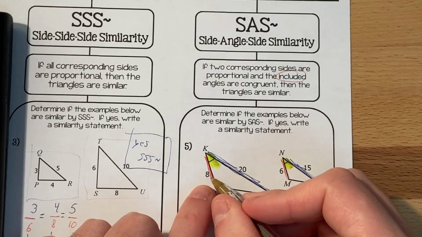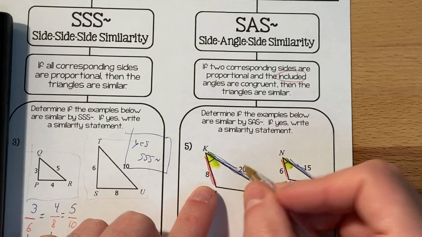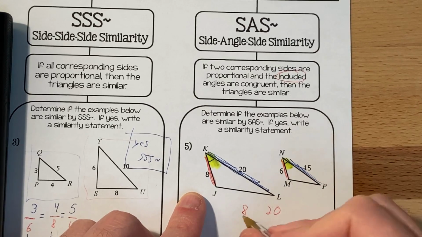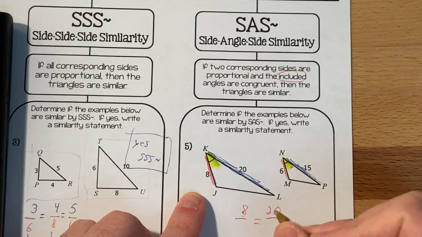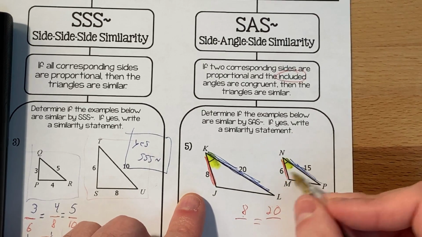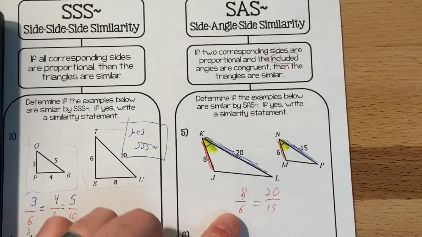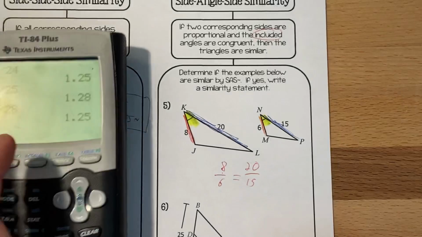So same thing as before though. The smallest number is 8, and then comes the 20. So I'll list them smallest to biggest. And here the smallest is 6, and then the 15. So you still set it up, and you just see if it is true.